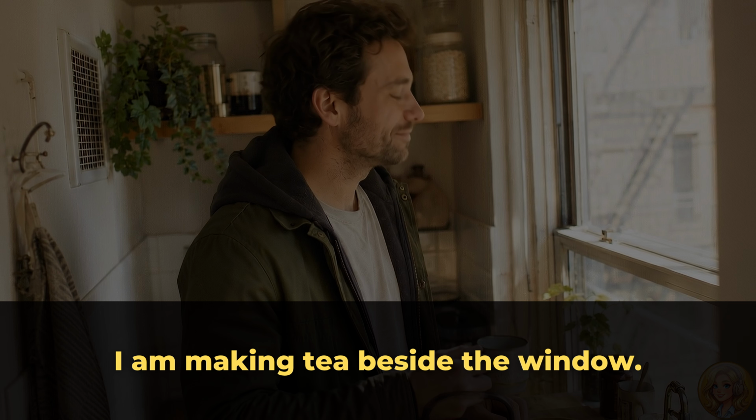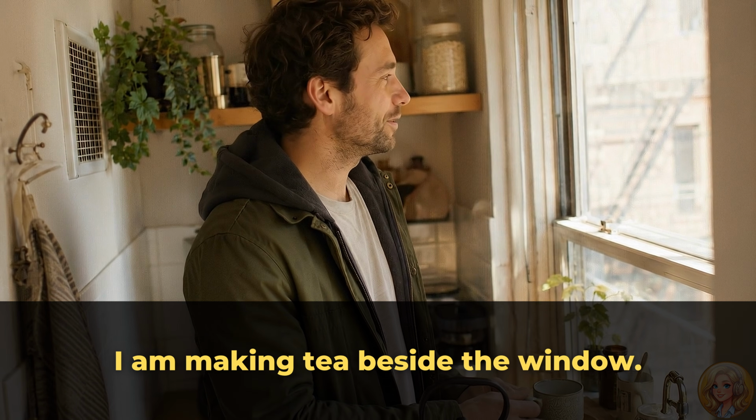I am making tea beside the window. I am making tea. Beside the window. I am making tea beside the window.